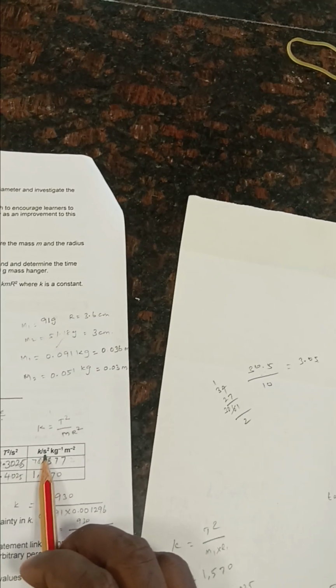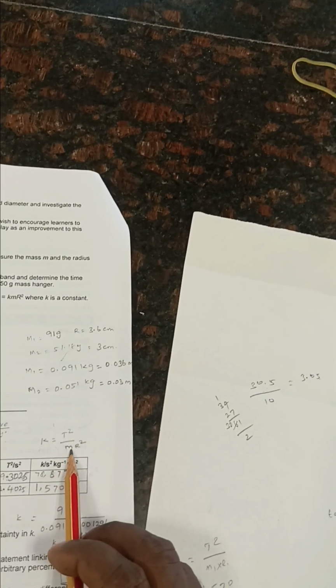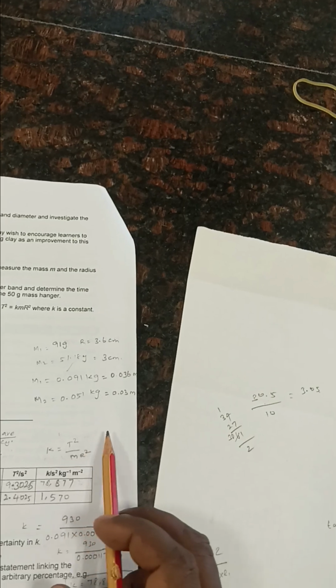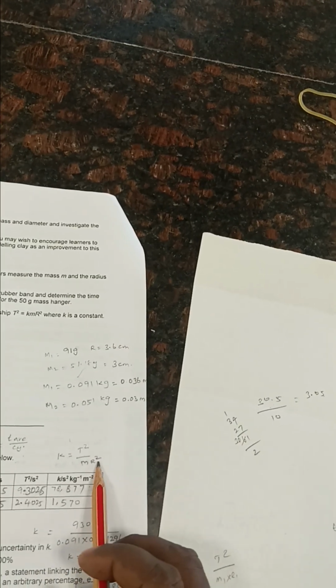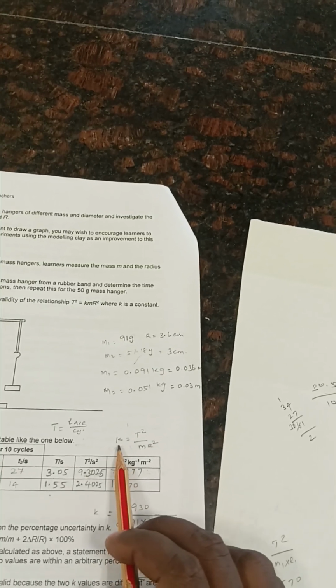After that we will find K. Here they are giving the unit of K as per second square. Second square means time unit. And mass means kilogram. If mass goes up, we can write kilogram minus 1. For radius, if it goes up, the unit is meter minus 2. If it is in the denominator, we write it as minus, likewise meter minus 2. So they are giving the unit.